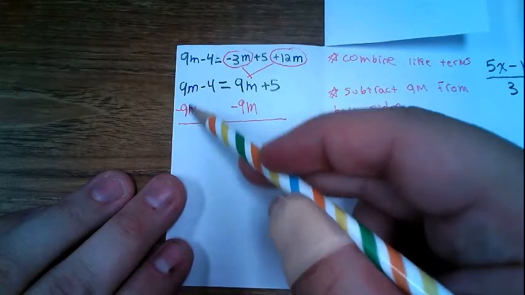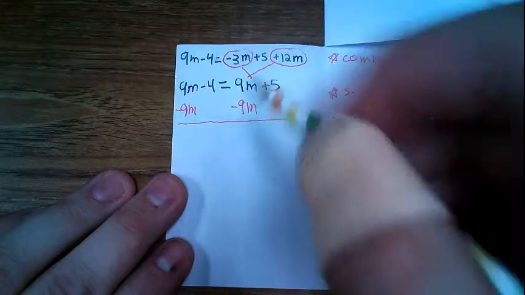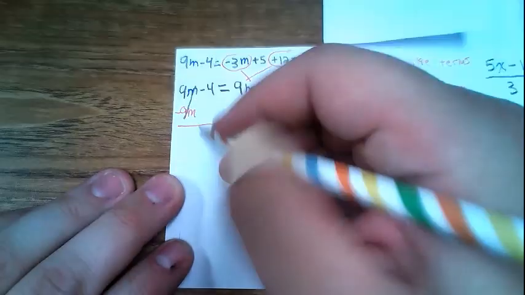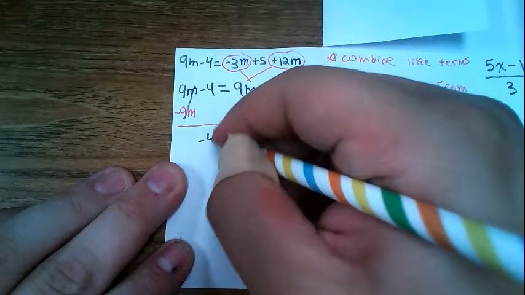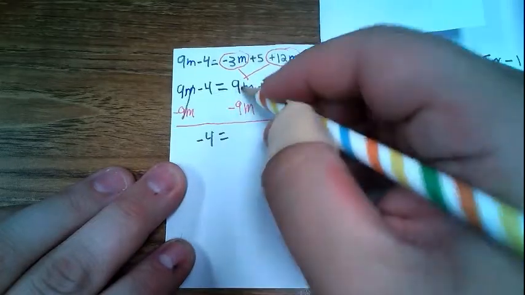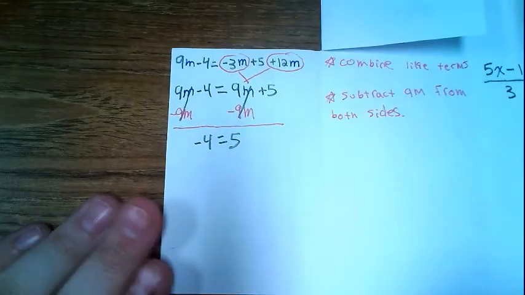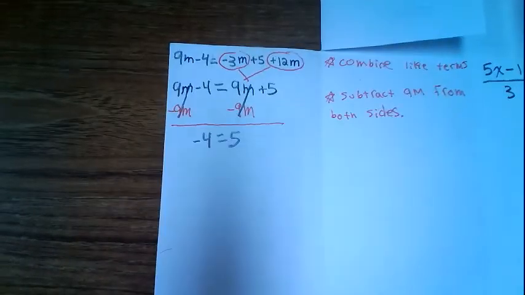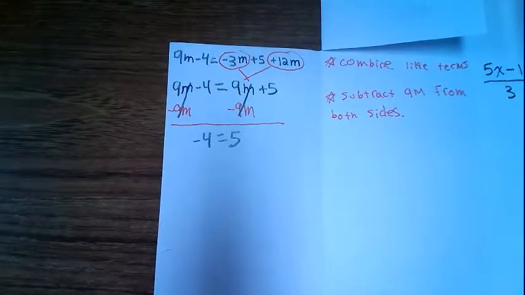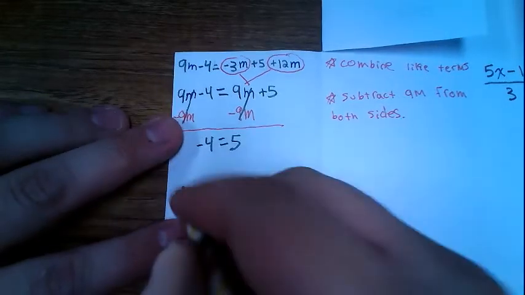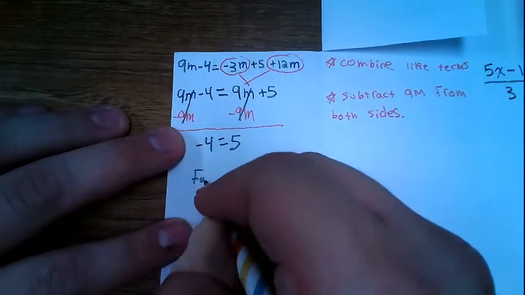So 9m take away 9m would cancel out, and I'd get negative 4. And that equals, these cancel out, positive 5. So negative 4 equals 5. Does that make sense? Is negative 4 ever going to equal positive 5? No, right? It doesn't. So this is what we call a false statement.